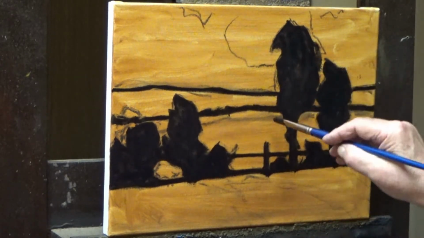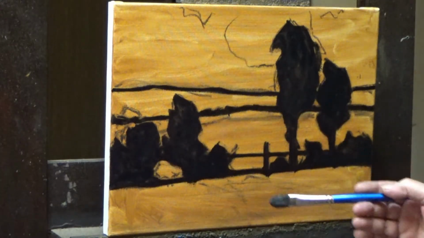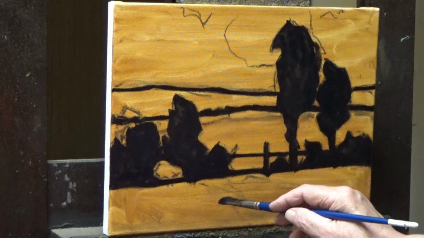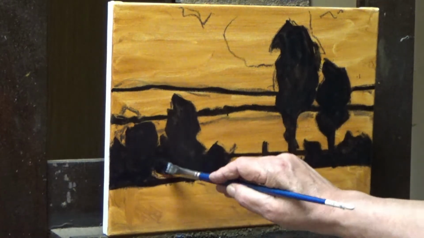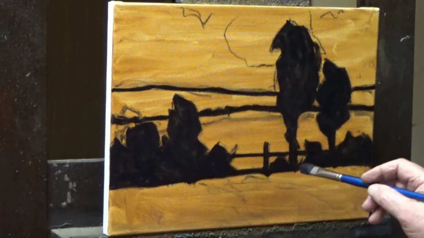But in this case, as you can see, I'm actually making an underpainting on top of the stain. So, a bit of an exception there. I might just consider that to be a bit of bush too. A bit of bush.